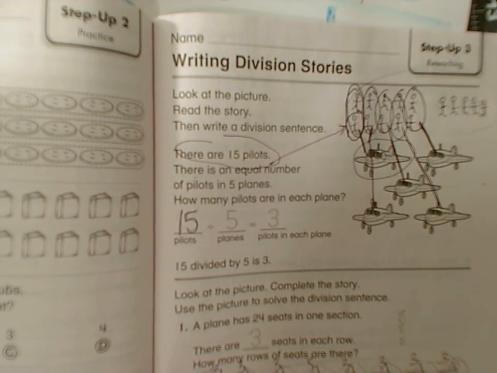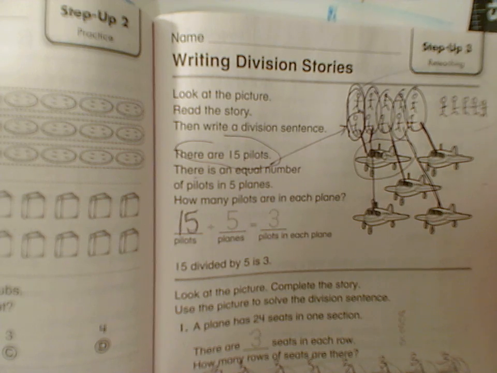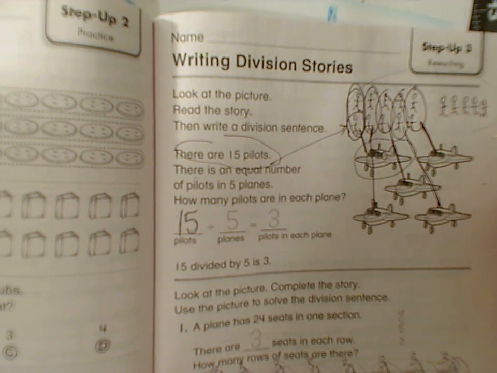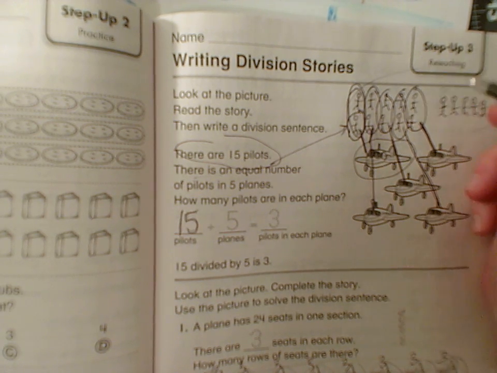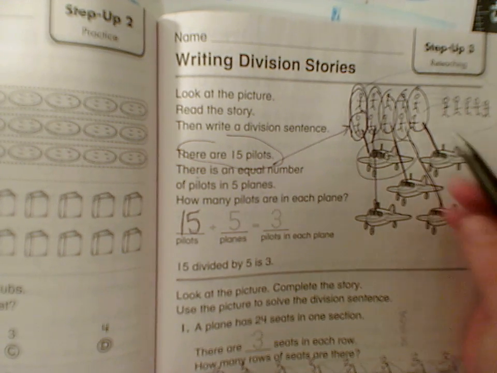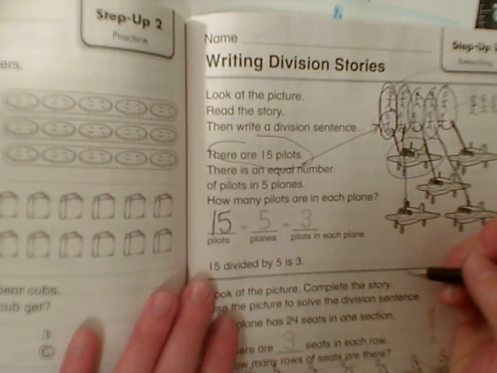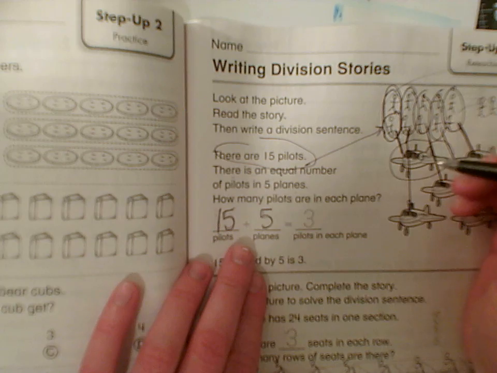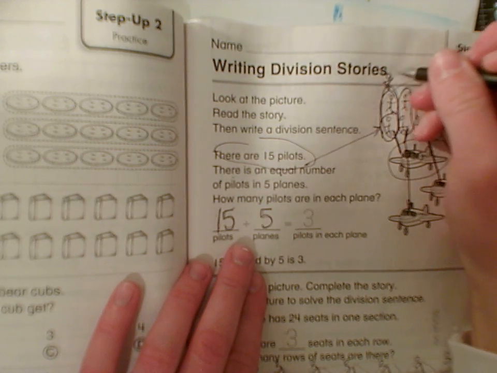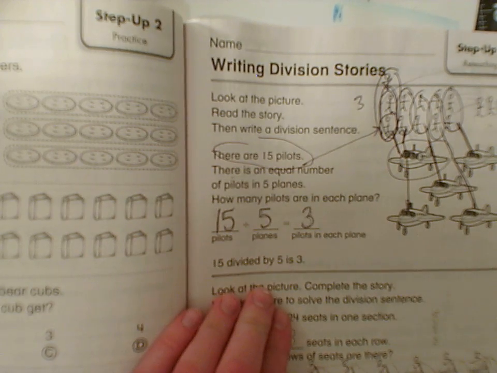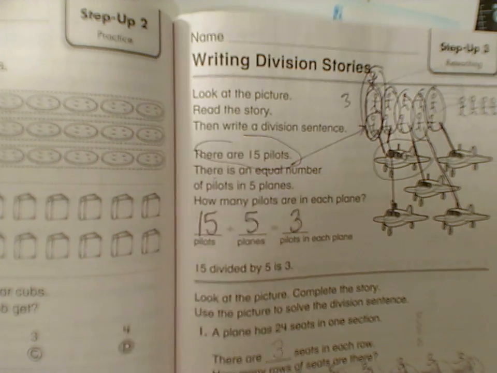Oh, and I still have some left over. How many? 1, 2, 3, 4, 5. I have 5 left over. And how many planes are there? 1, 2, 3, 4, 5. So each one of these could hop on a plane. So I could add 1 guy to each one of my groups. So I just divided my pilots into 5 different groups. And in each group, they had how many people? 3. 3 pilots in each plane.